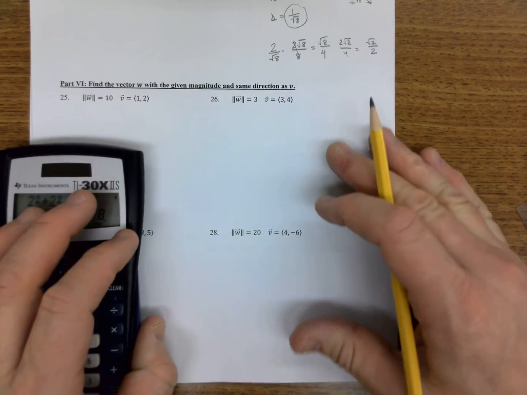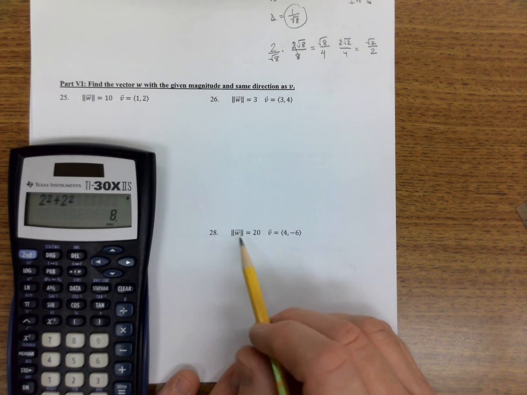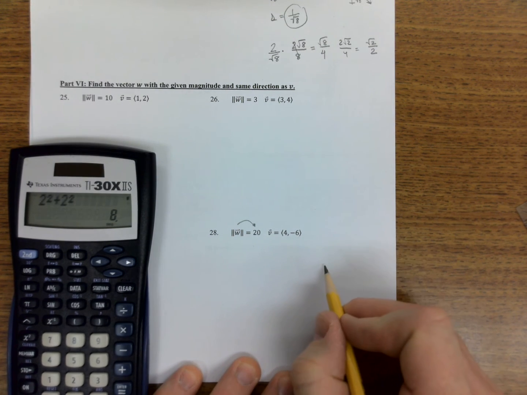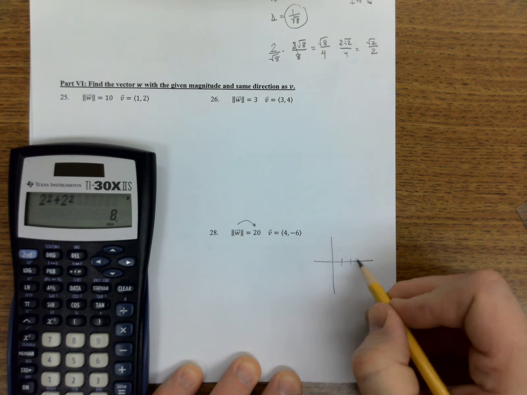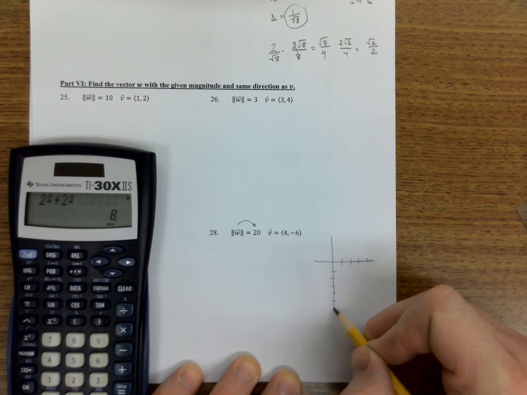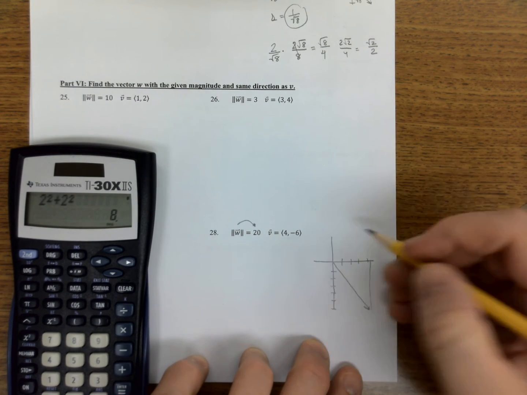All right, these problems down here are exactly the same, number 28. We want to find a vector that has a magnitude of 20. All right, well, we're starting right here. Let's see what this is. I always like to draw the vectors. 1, 2, 3, 4. Negative 6 is way down here. So there's my vector. Let's make it a triangle.